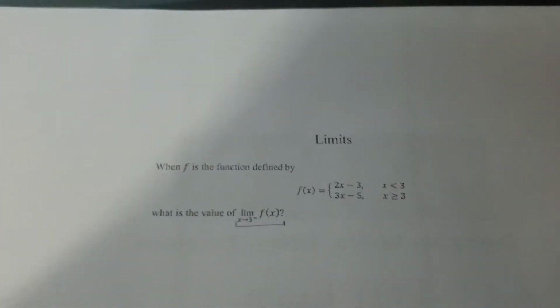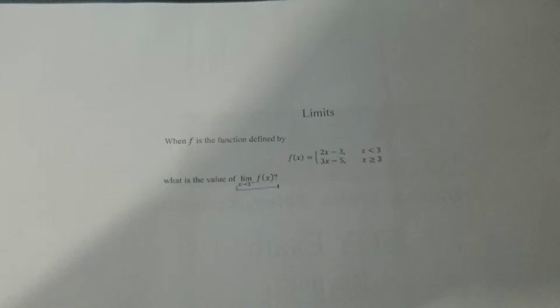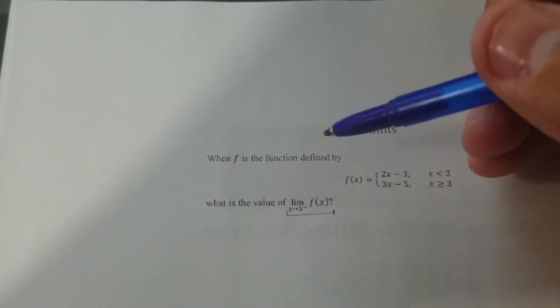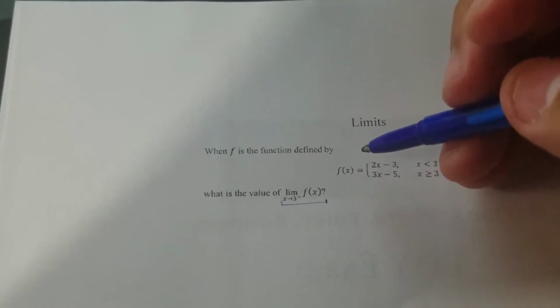So limits here, guys. This is actually a pretty easy question. I know that I wasn't around very much for limits, but this is something that they'll probably ask you, and it's not difficult.